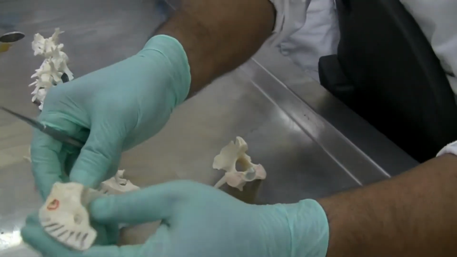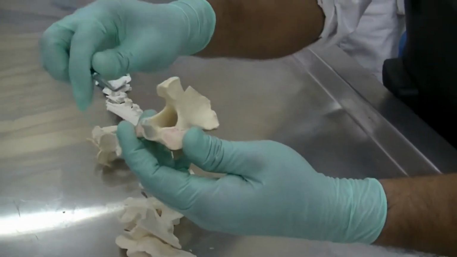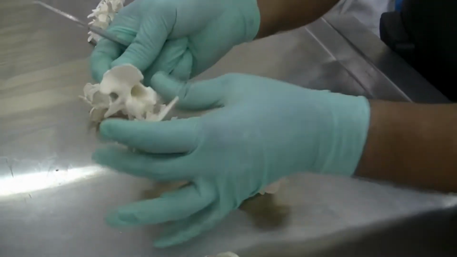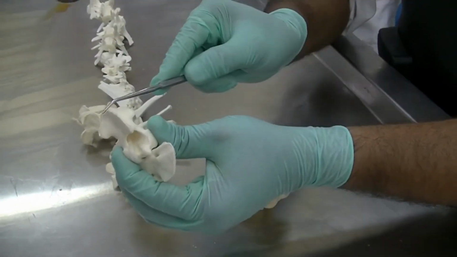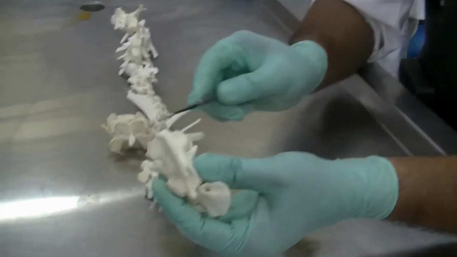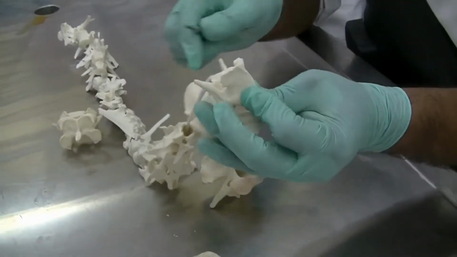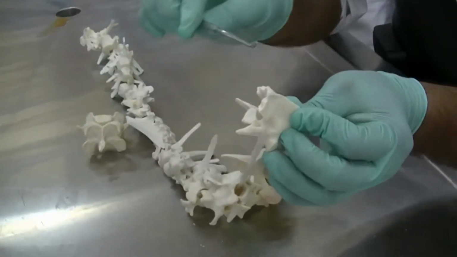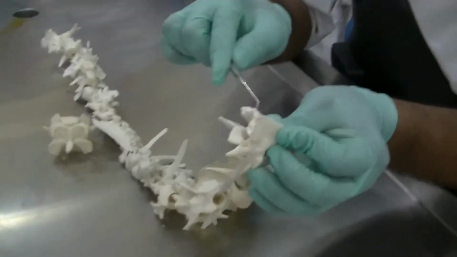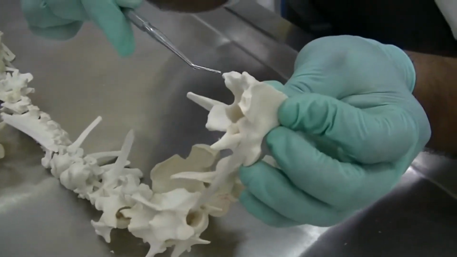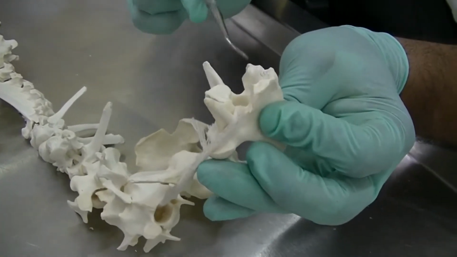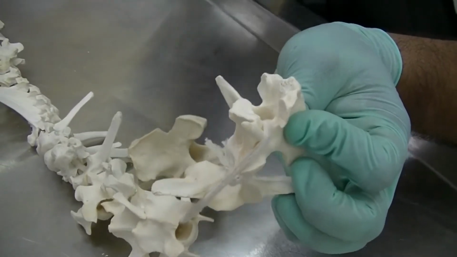So the dens, the articular area, the spinous process, which is an elongated ridge-like structure. The caudal area shows the caudal articular surface of the body, as well as caudal articular processes on both sides.